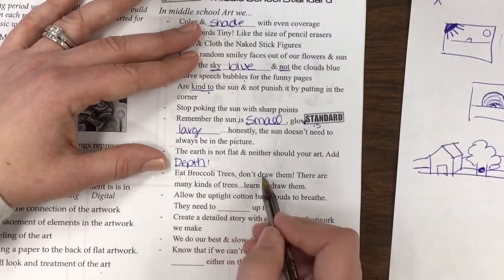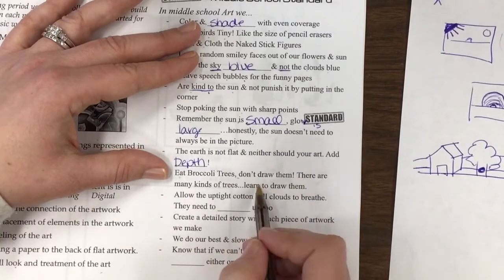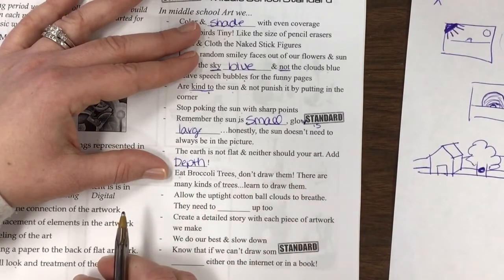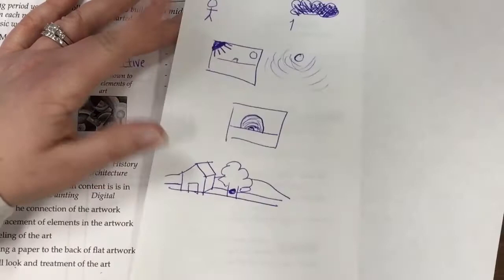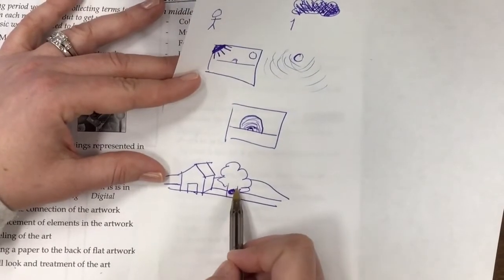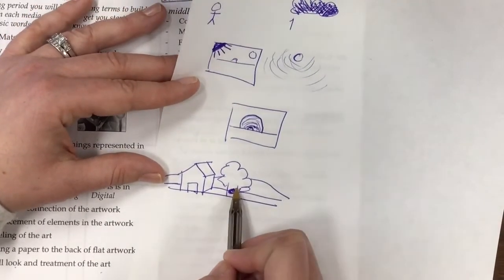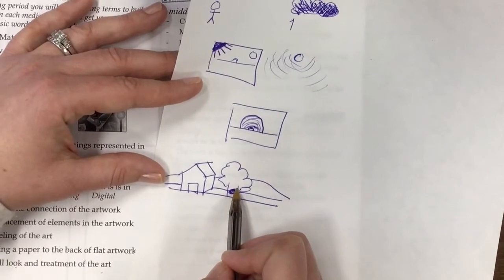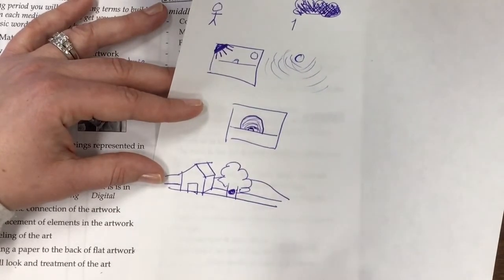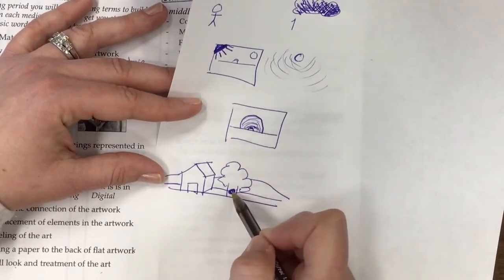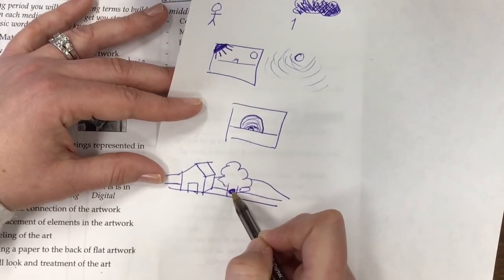Eat broccoli trees, don't draw them. There are many kinds of trees. Learn to draw them. Do me a favor, that's a broccoli tree. That's scary. Go on YouTube, go on Google Images, go on Pinterest, find different trees, draw different trees. I don't need to see this kind of tree. I don't care if you say, I don't know how to draw a tree. Anything is better than this.